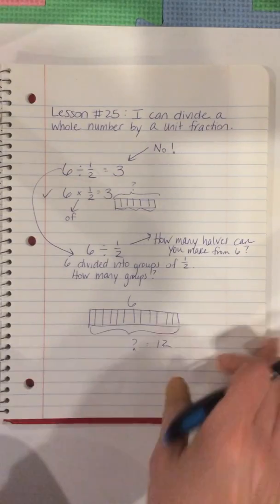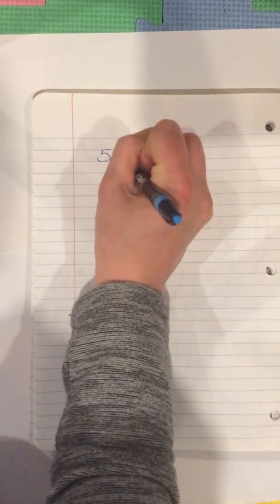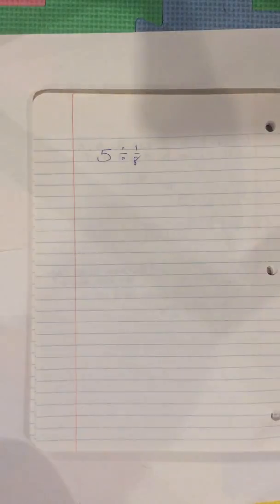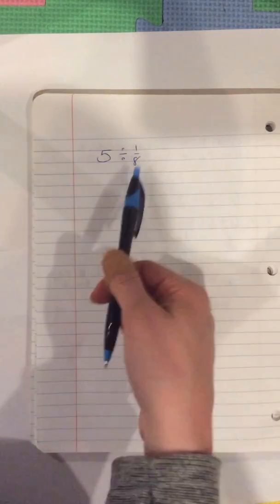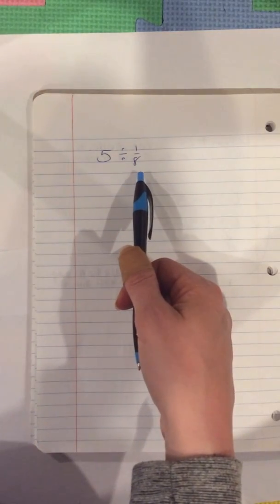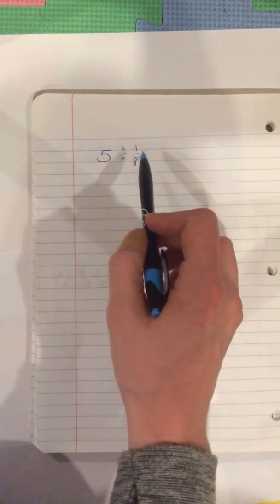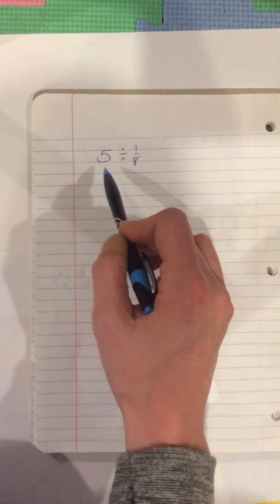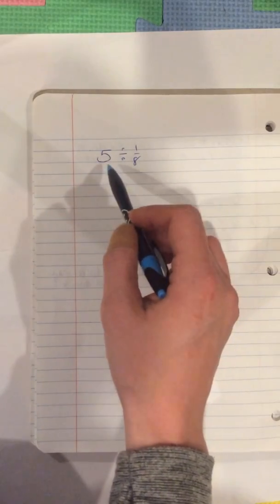Okay. So again, let's just do something like 5 divided into 1/8. How many 1/8 can you get out of 5? Well, how many 1/8 can you get out of 1? You can get 8. It takes 8/8 to make a whole, right? So you can get 8/8 from 1 whole, 16 from 2, 24 from 3, and so on.